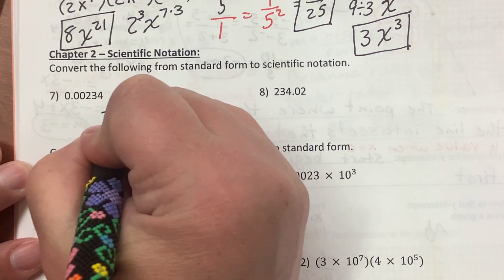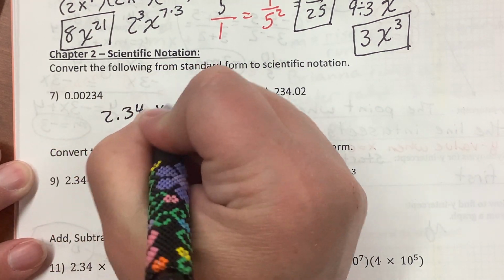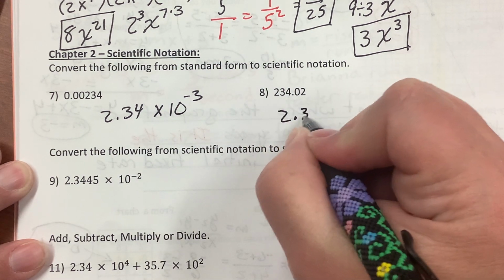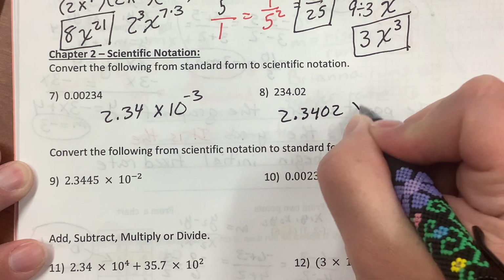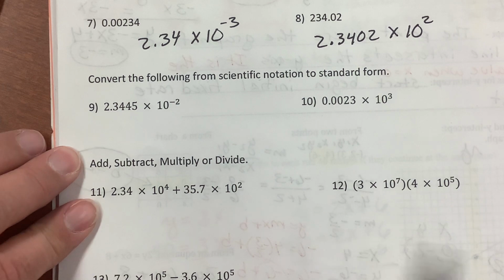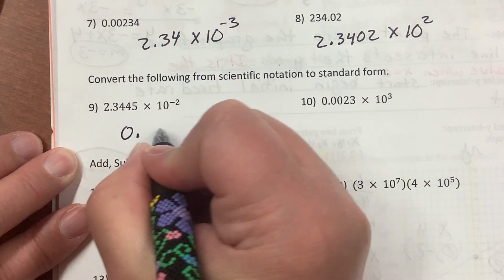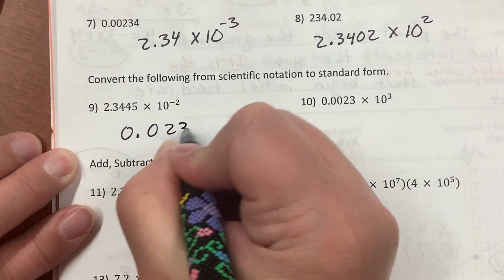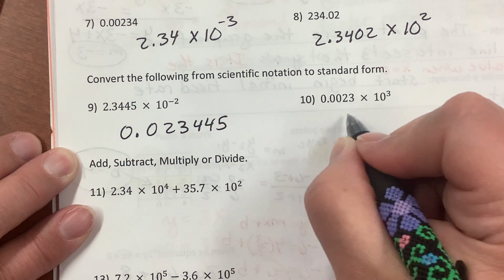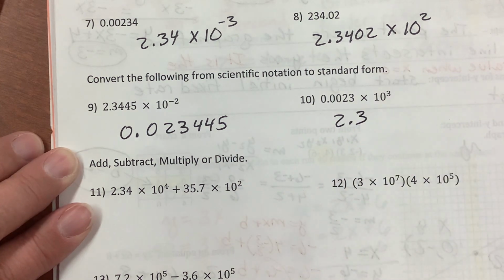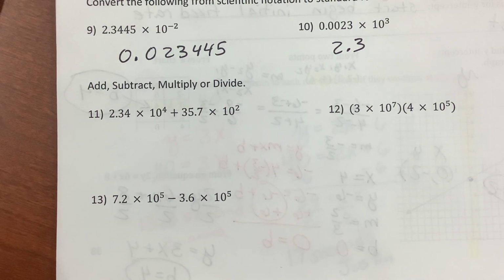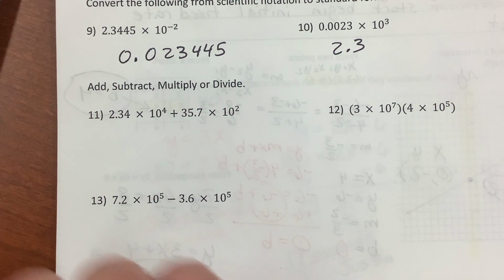So 2 and 34/100ths times 10 to the negative third, 2 and 3,402 times 10 to the positive 2, and for the next one, 0.002344, and this one is 2 and 3/10. See, not so bad. And all of these can be done quick as can be in the calculator.